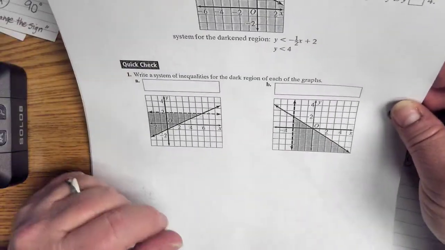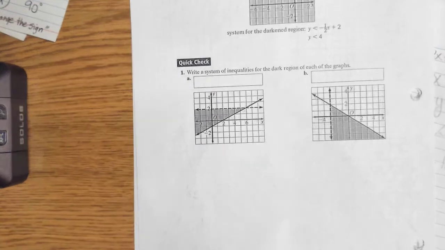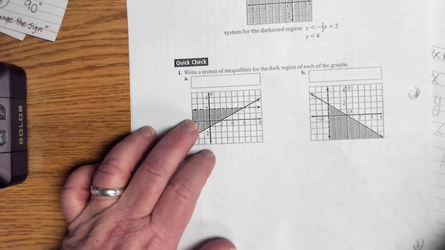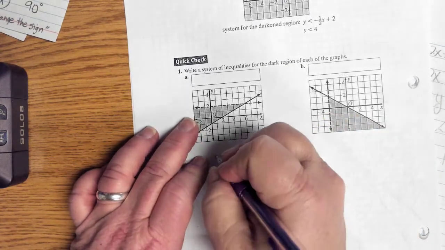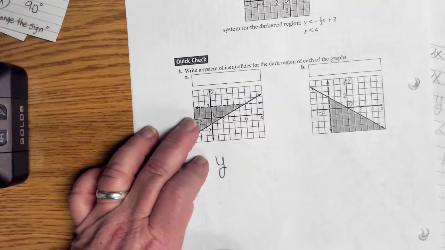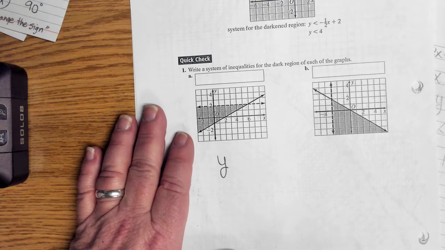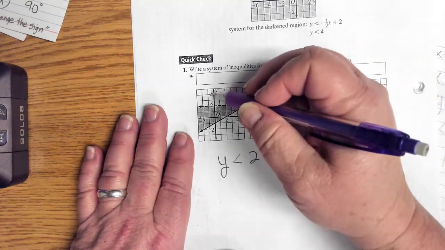On your homework, you will need to write your 2 equations, is what they want you to do here. You'll just need to figure out your 2 equations for that. Okay? Like this one, the first equation is what? Y is what? If it's down this way, what is it? Less than 2, okay? Now we've got to figure out this one.